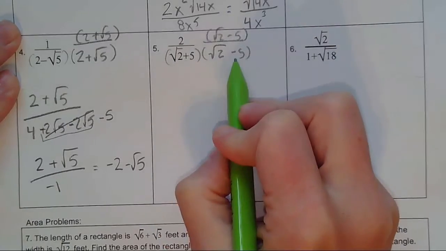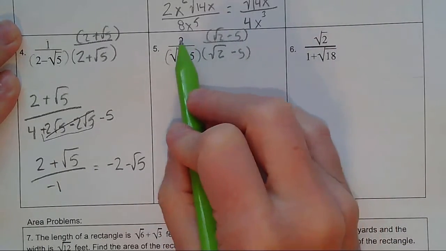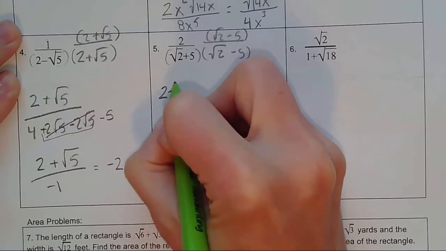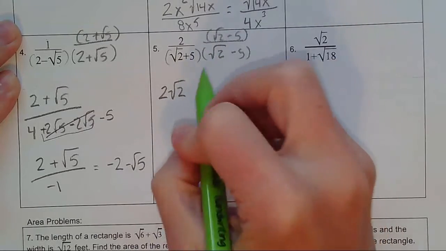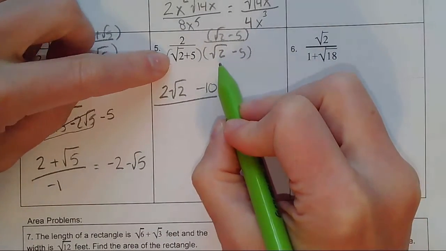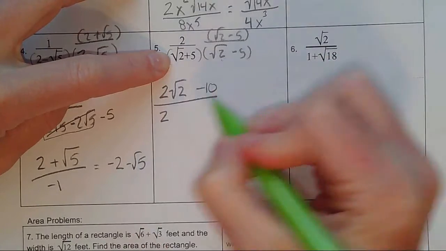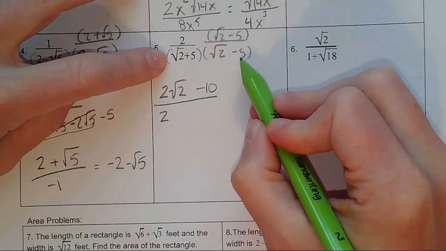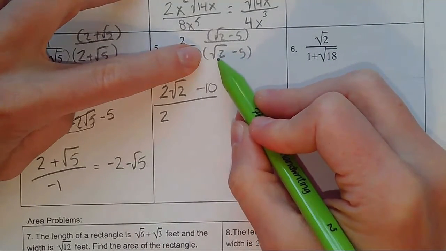Okay, so it had a plus, now I'm going to make it a minus. All right, multiplying on top, 2 times root 2 is 2 root 2. 2 times negative 5 is negative 10. On the bottom, root 2 times root 2 is just 2. Root 2 times negative 5 is negative 2 root 5, positive 2 root 5, those are always going to cancel.